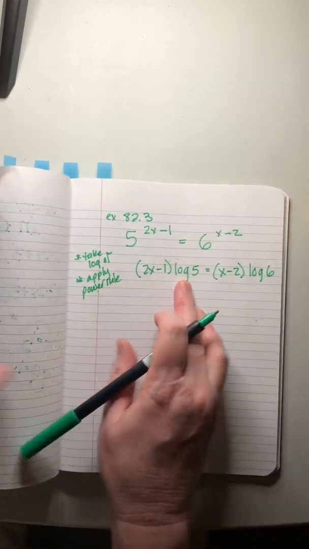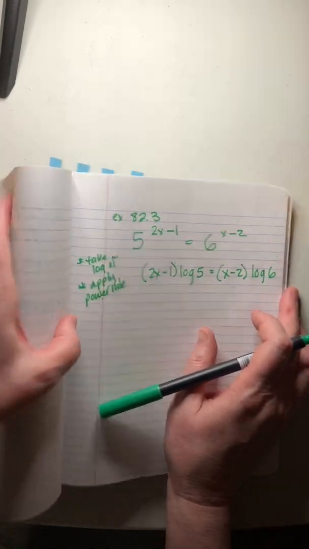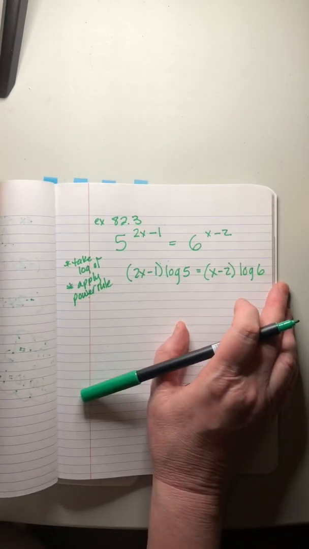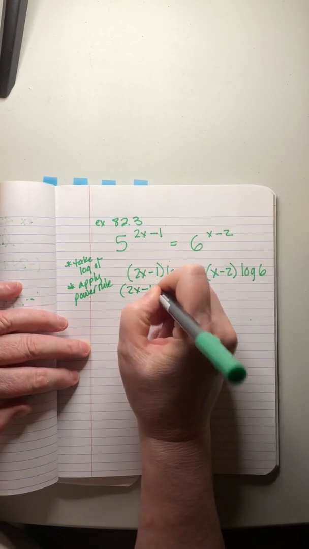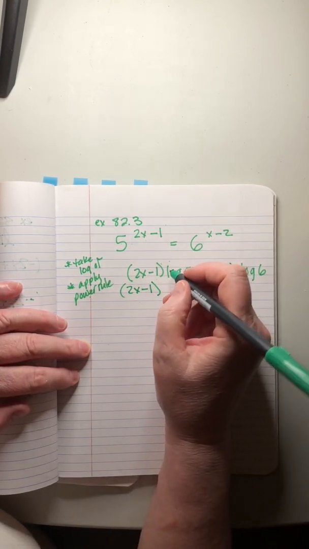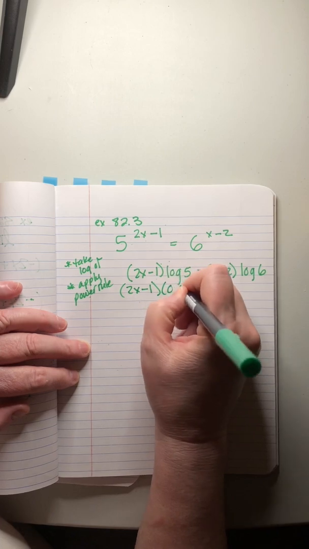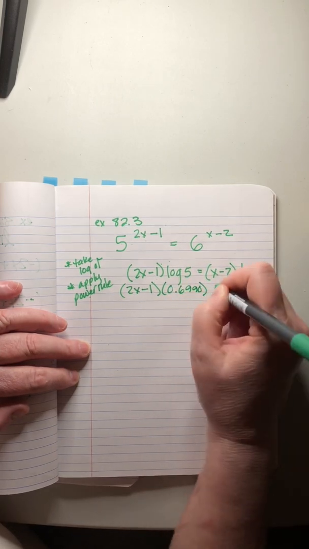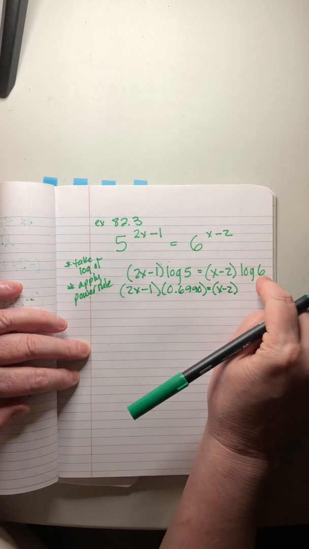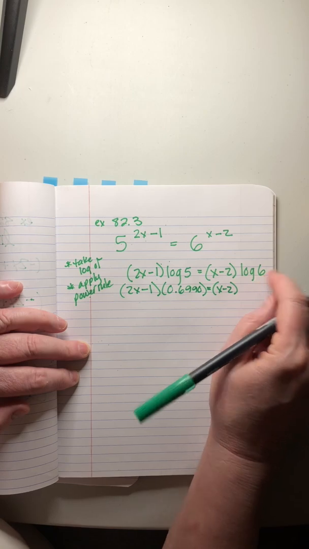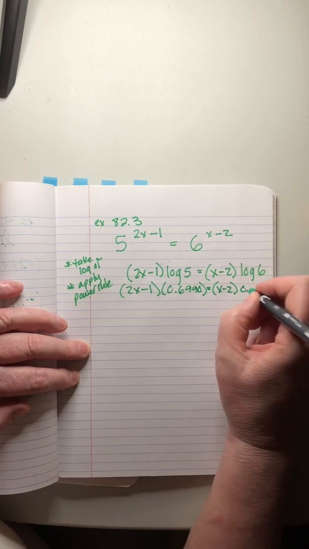Now, this time, we don't have either of these cute little tricks to help us in our simplifying. So we just have to use the calculator to simplify both of those. I'll give you the values. So it'll still be the 2x minus 1, and this will be 0.6990 equals, and then this will be x minus 2, and then the log of 6 is 0.7782.